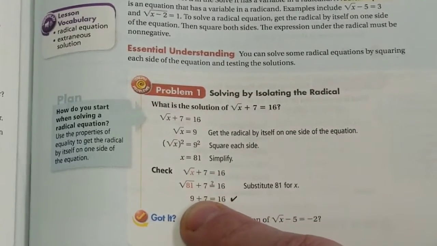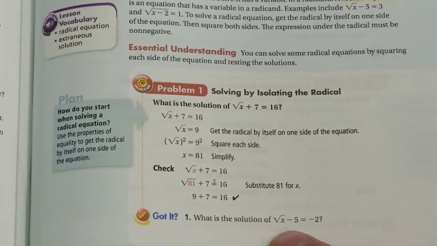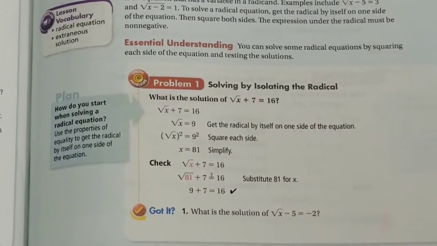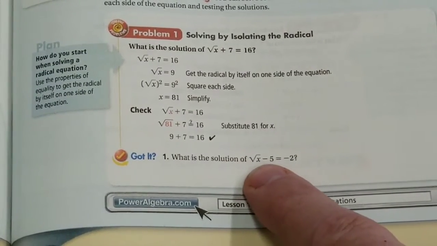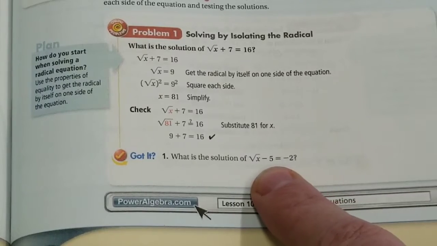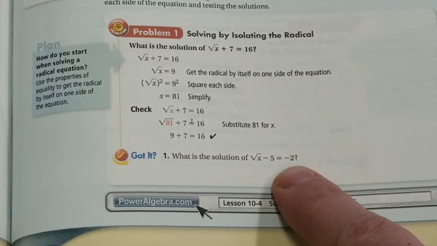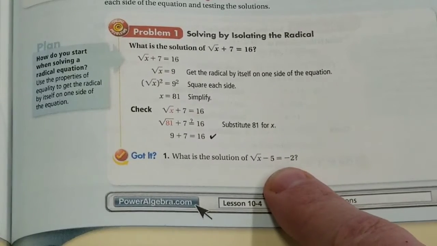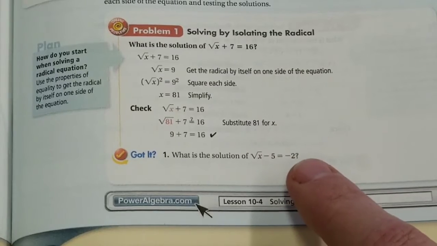So they do that. The square root of 81 is 9. 9 plus 7 is 16, okay? So here on the got it example problem there, remember you would add 5 to both sides. So you'd have the square root of x equals, and then when you add 5 over here, you get positive 3. You square both sides, so x equals 9. Okay, and then you put it back in and check, and so on.